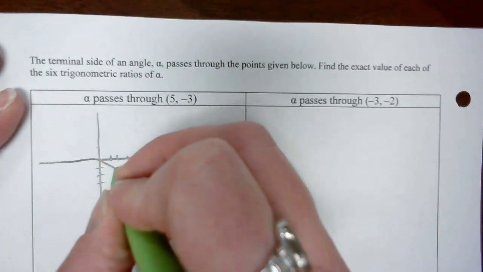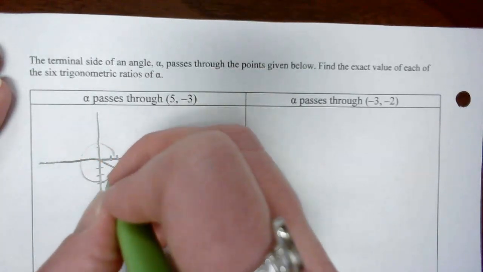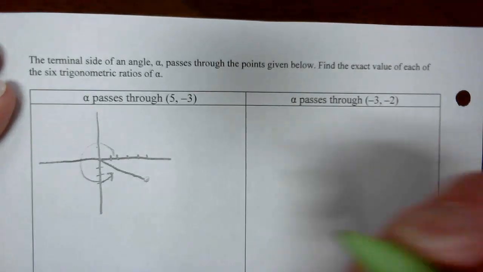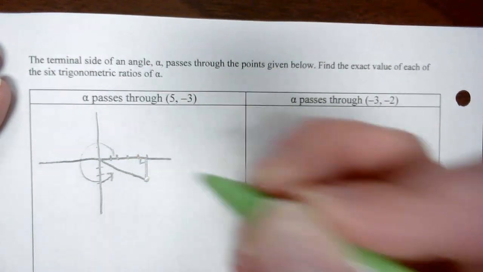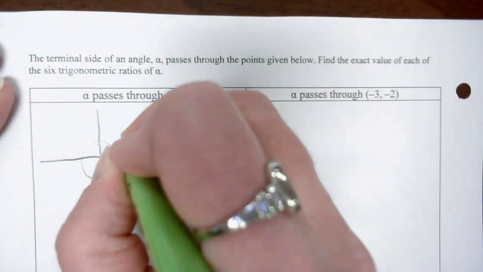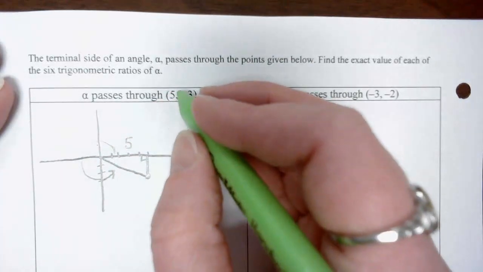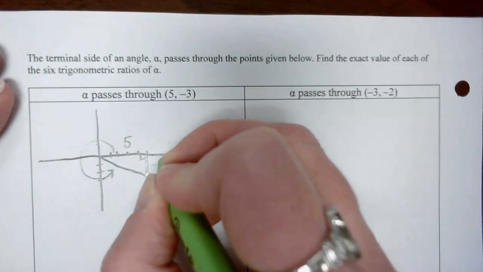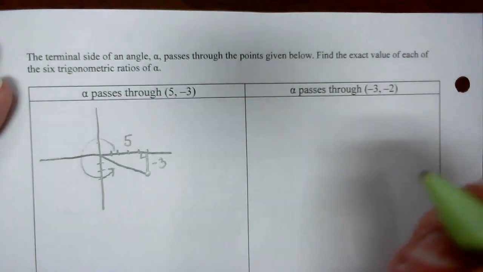And what I'm going to do is, so alpha is really this triangle that's going around. But what we're going to use is a right triangle drawn to the x-axis. This side is 5. It's positive 5. This side's going down 3, so I'm going to put negative 3. Our hypotenuse is always going to be positive.